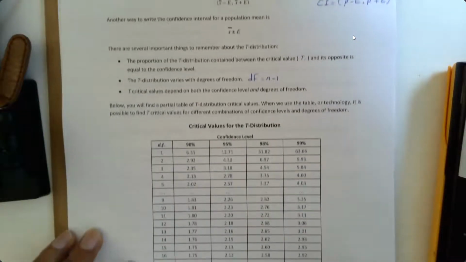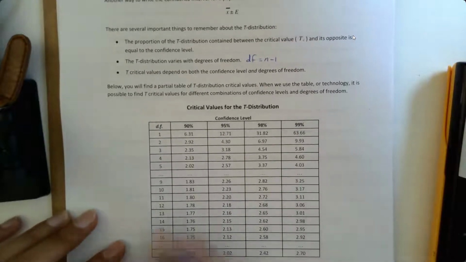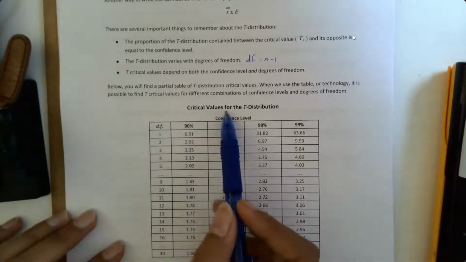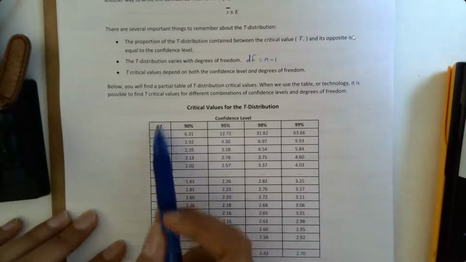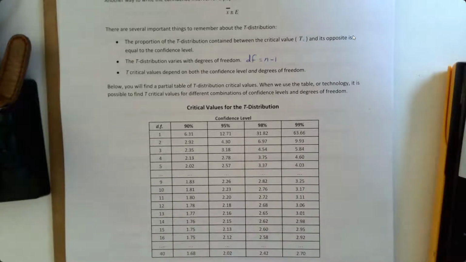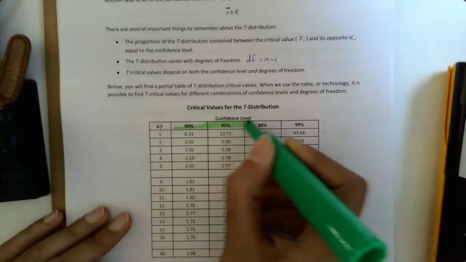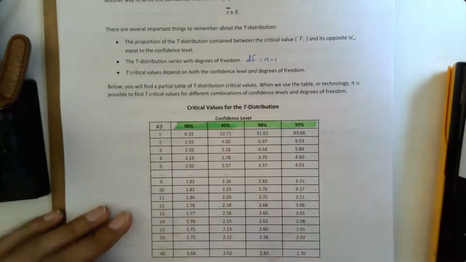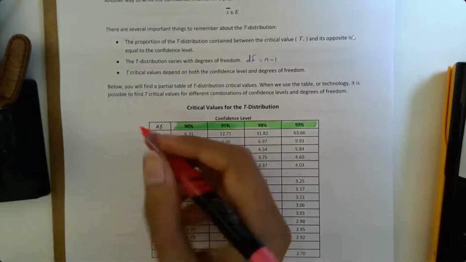So when you're solving your homework problems or on the exam, you can use the t table for critical values of the t distribution based on the confidence level and the degrees of freedom. We have different critical values, so you need to identify the confidence level, and also you need to identify the degrees of freedom.